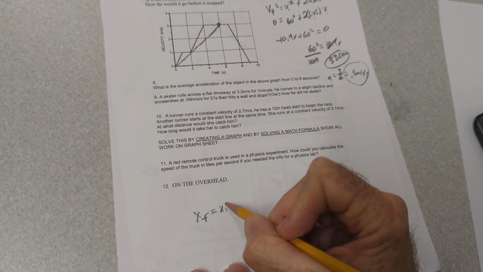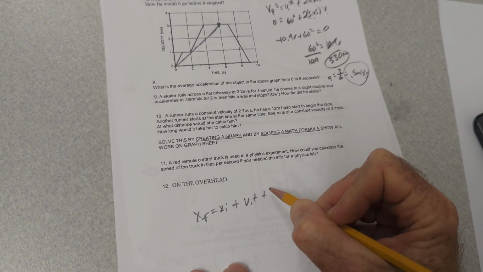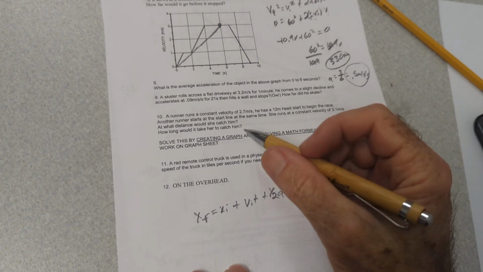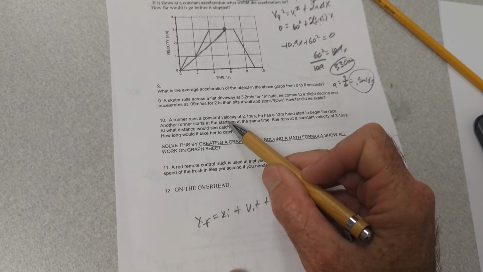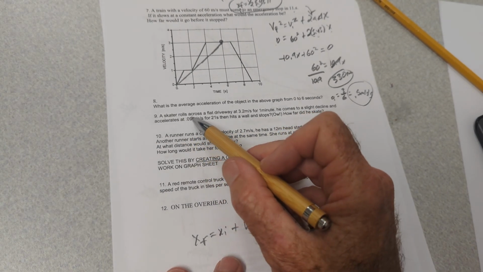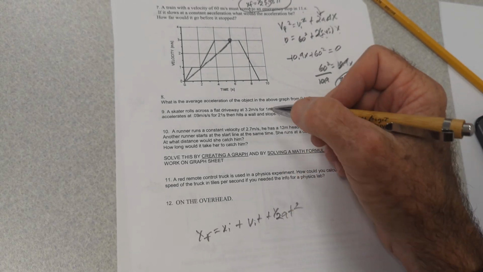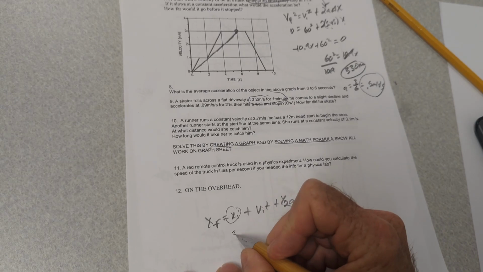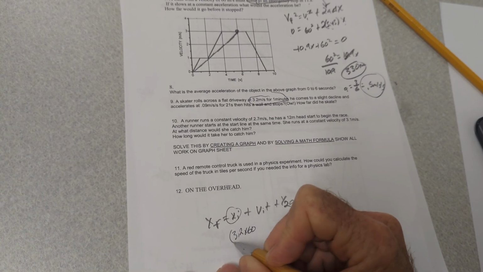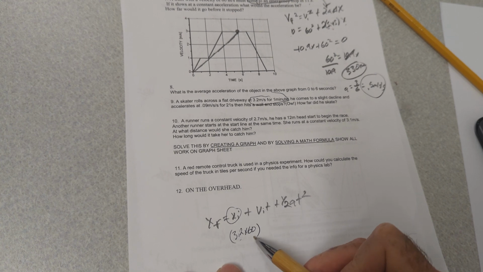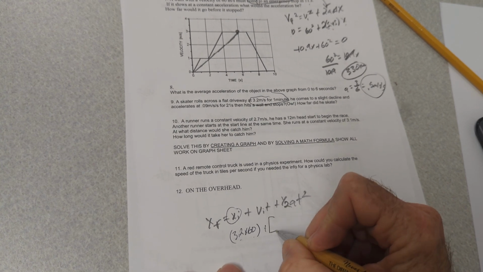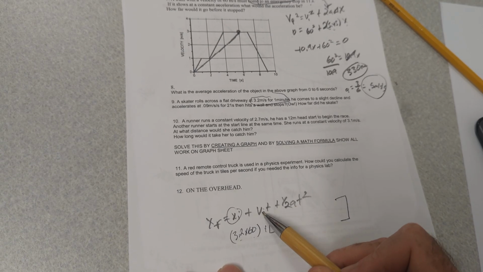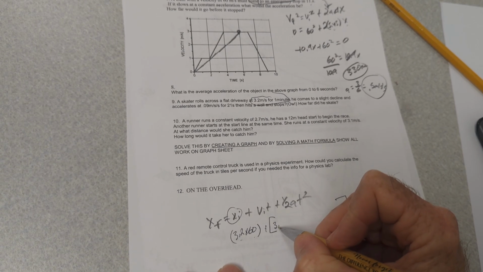xf equals xi plus vit plus 1/2 at squared. All right. He skates at a constant velocity, 3.2 for 1 minute. This is how far we've gone before we come to the hill. So we're going to say 3.2 times 60. 3.2 meters per second for 60 seconds. Plus, and now this part of the problem is us on the hill. How fast is he going when he gets to the hill? That's our initial velocity. That's going to be 3.2.